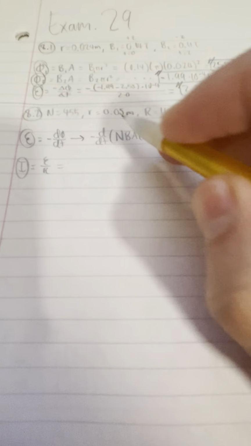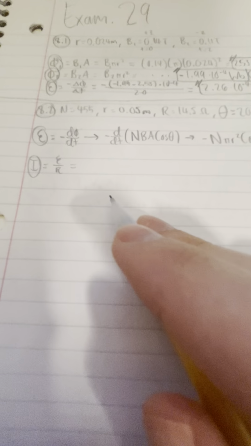Part E wants us to find the magnitude of the induced current in the coil when the field is changing. So we can use this equation. Induced current I is EMF over resistance, and we're looking for I here. Let me double check. Yep, we have everything. We just solved for EMF.